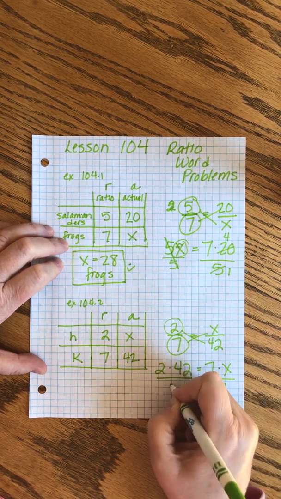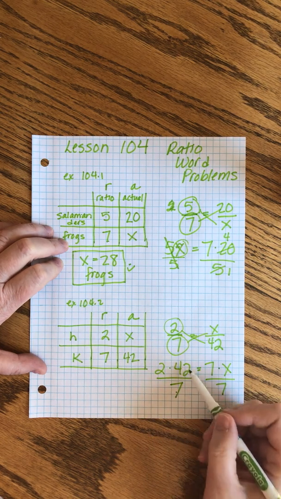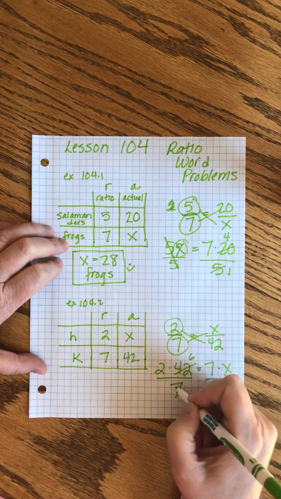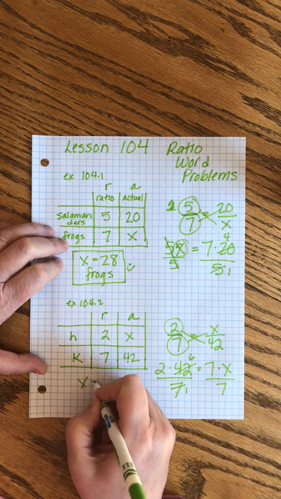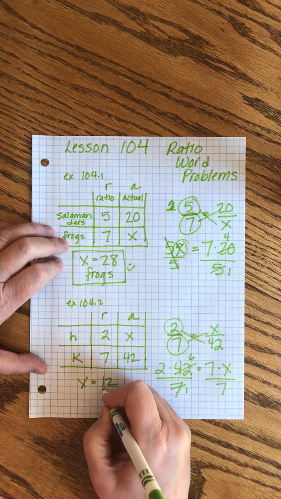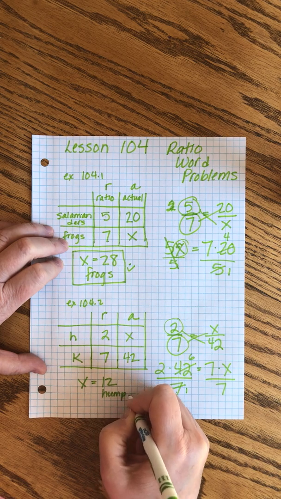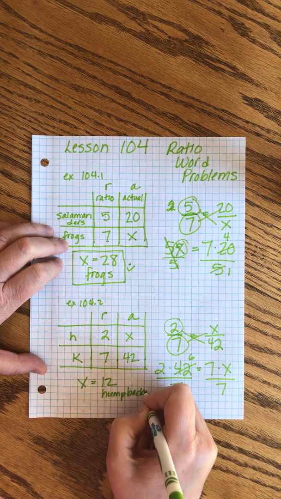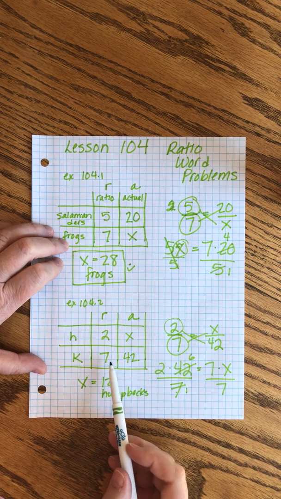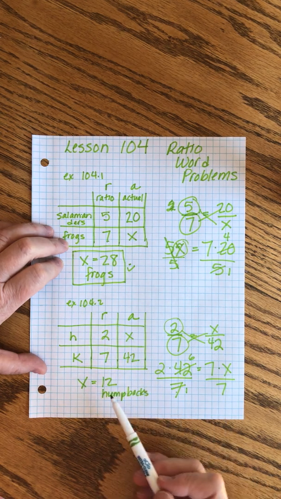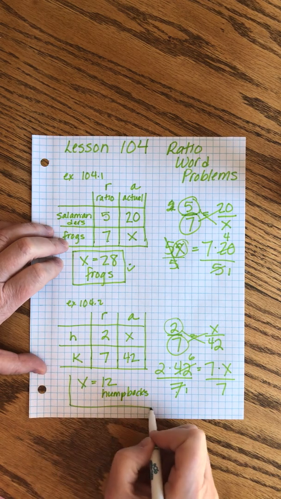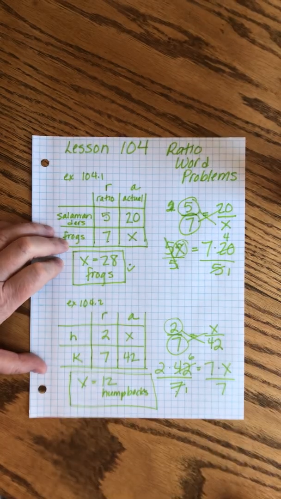Divide both sides by 7. 7 into 42 goes 6 times. 1 left. So it's 2 times 6, so we get x equals 12 humpbacks. And you knew that because you said, oh, 7 times 6 is 42, so 2 times 6 would be 12. You're right, but again, it's not always going to be so easy.